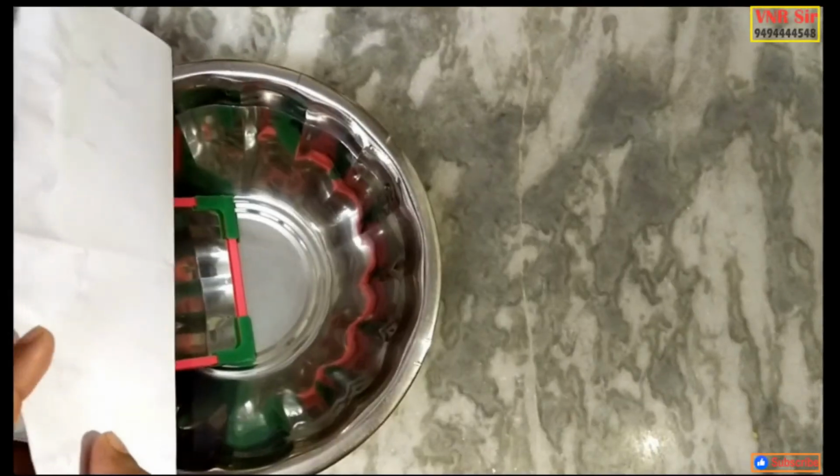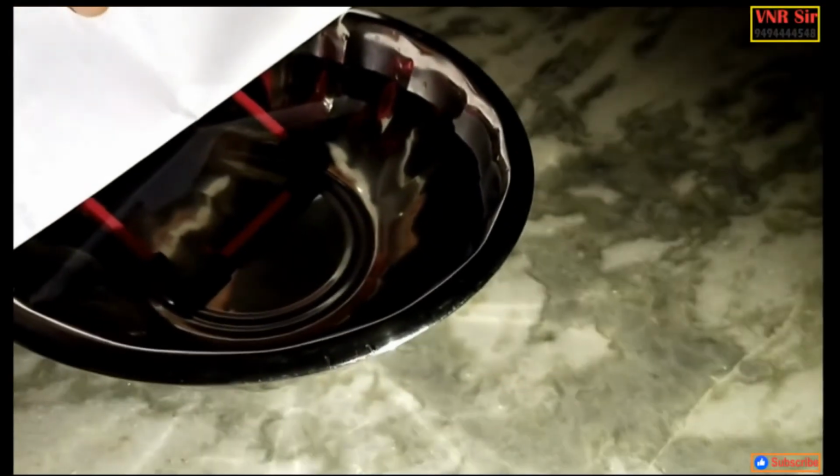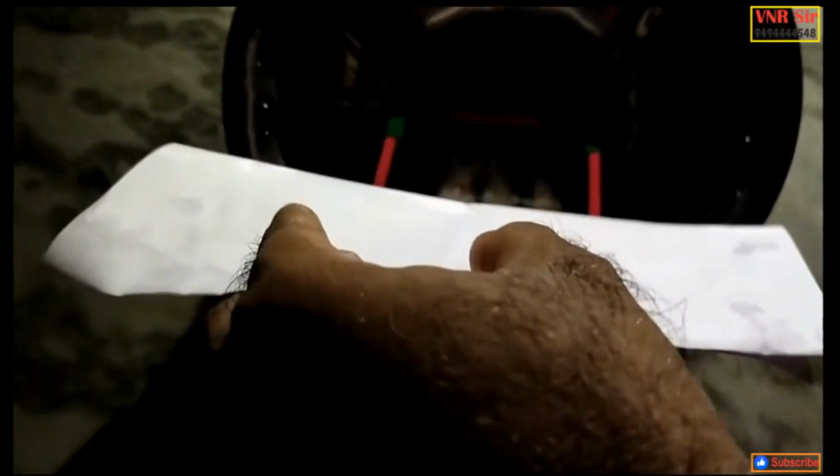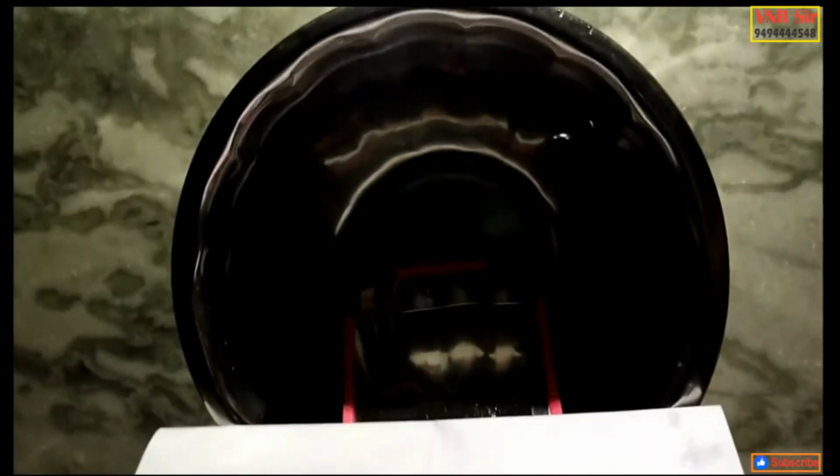The other half of the mirror, which is in the air, is covered with a paper to avoid reflection of light. And I use a mobile as a source of white light. So now you put off the lights in the room. The light which is coming from the mobile torch falls on the water and bounces back after falling on the mirror. That light which is coming from the mirror is focused onto the wall.